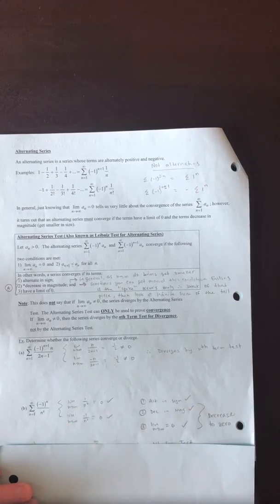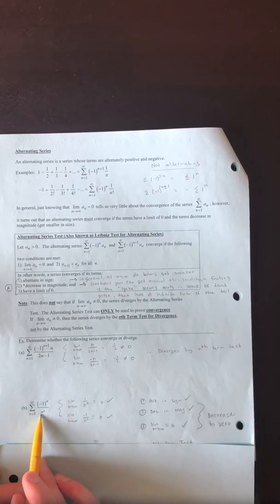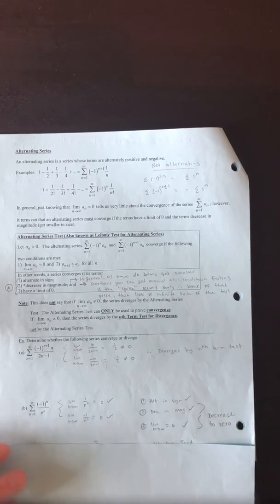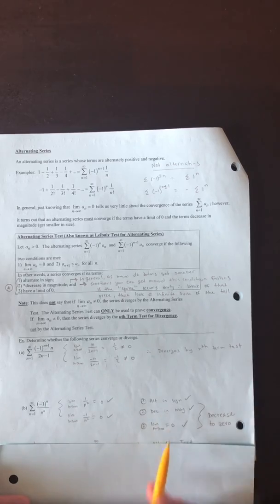Decrease in magnitude means the terms get smaller in size. So if I were to plug in n equals 3, that term should be smaller in size. You don't care about the plus or the minus, but it should be smaller in size than plugging in n equals 2, and so on and so forth. The 17th term should be smaller in size than the 16th term, or the 81st term should be smaller in size than the 80th term.